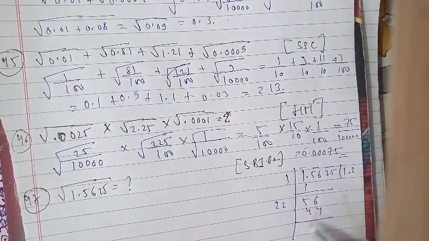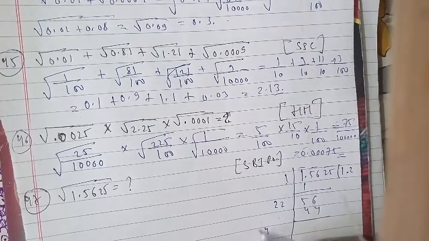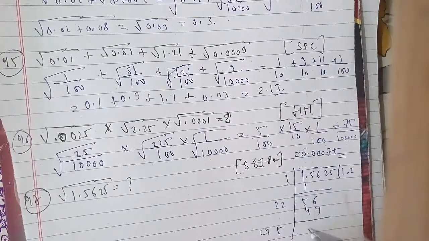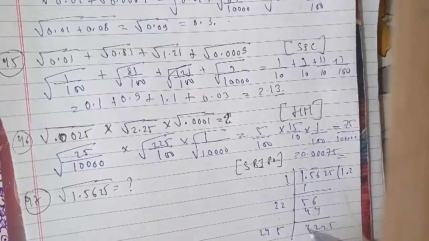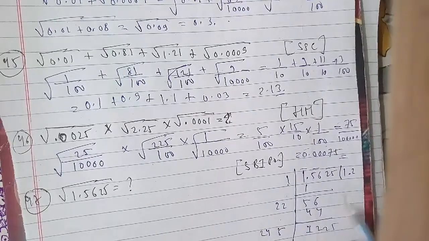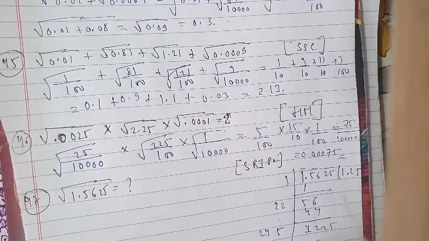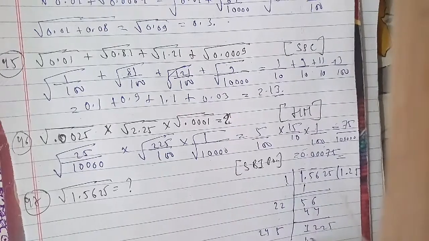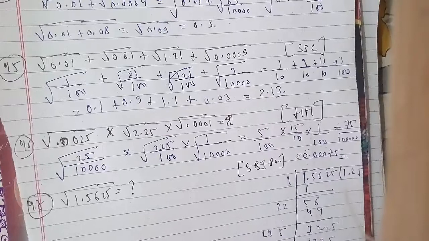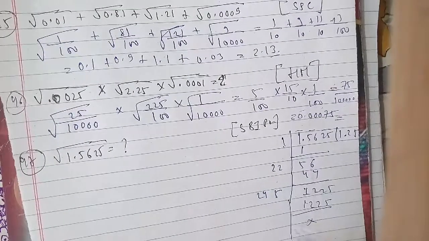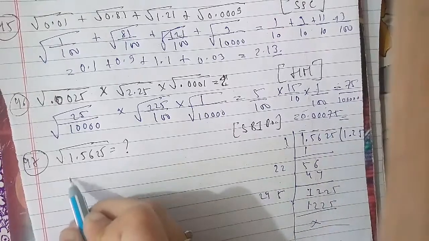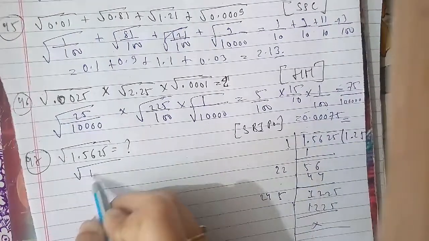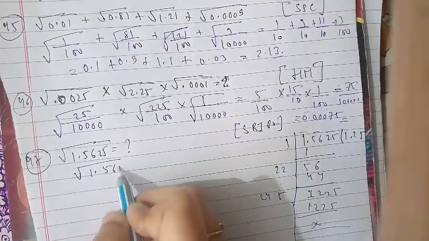The question we have is: if the square root of 0.0000676 equals 0.0026, you have to find out the square root of 6760000.